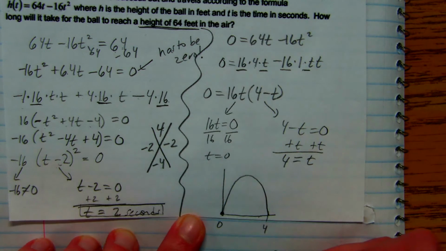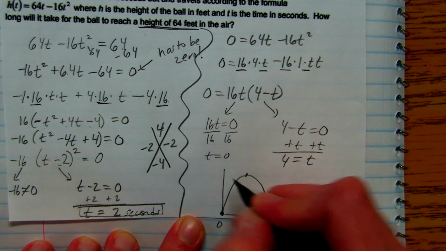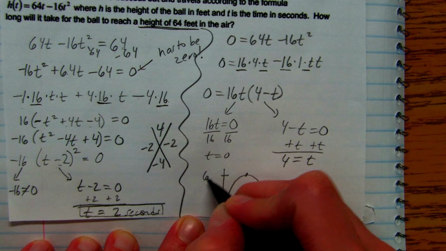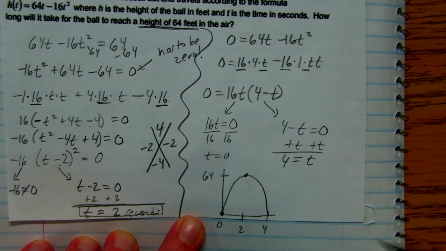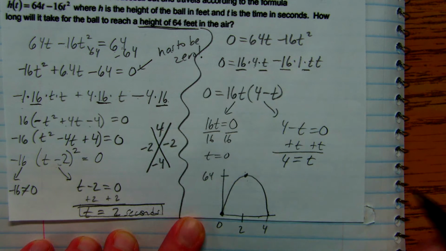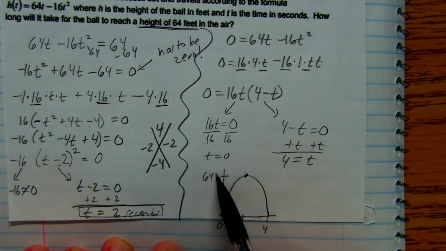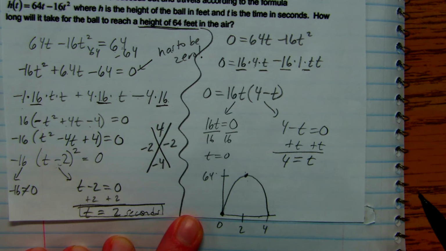And so that 2 seconds that we found, that it would reach a height of 64 feet, we find that that actually is the maximum height. That's as high as it goes. That's the top. So it's kind of cool, and I wanted to add that on just so you guys could see how I just worked that out. So the 64 feet they were giving us over here has to be the height for that too. So it just kind of worked out that way.